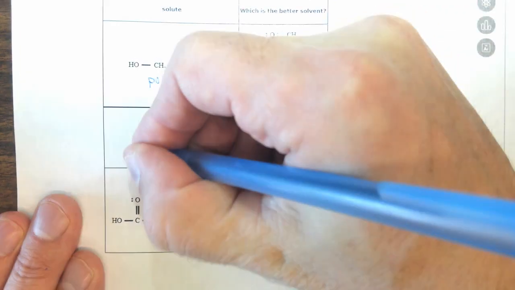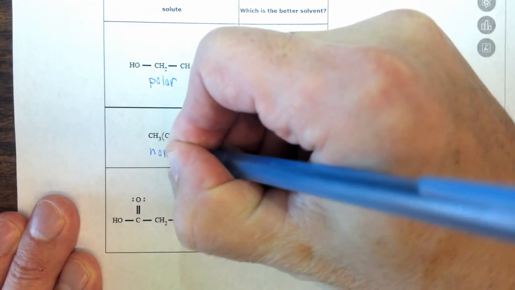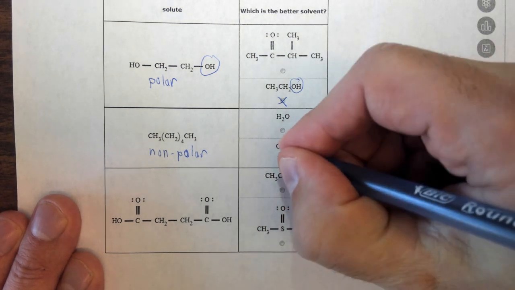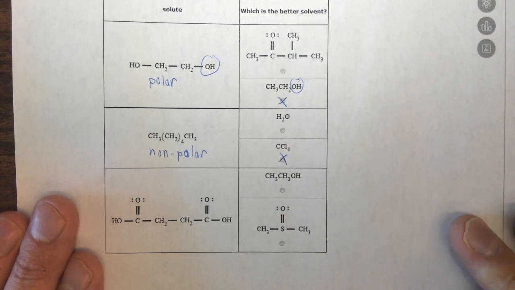This example we already had. We have hexane, which is nonpolar, and it's not going to dissolve in polar water. It's going to dissolve in the nonpolar carbon tetrachloride.